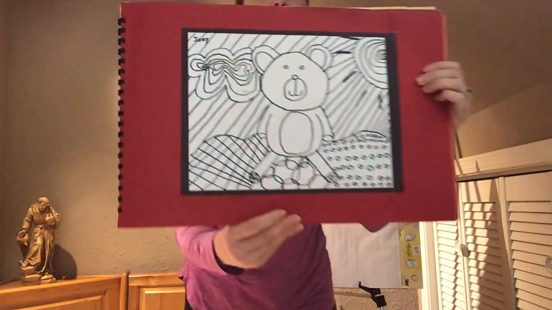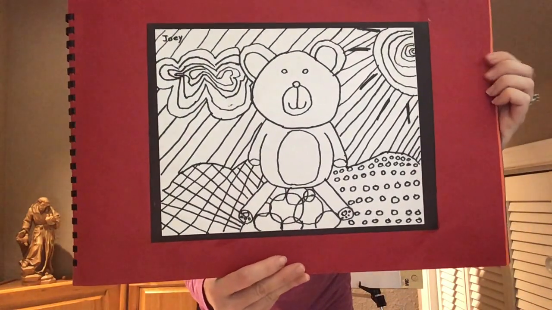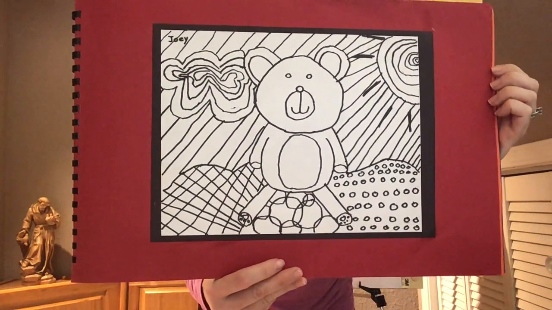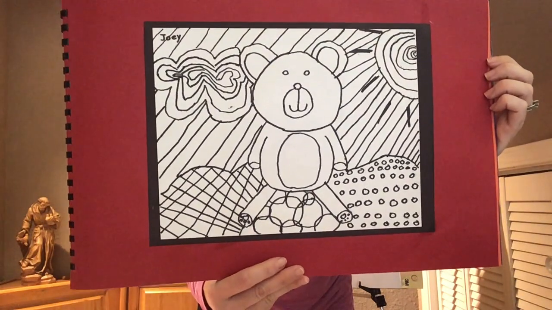Okay. All right, so here is an example of what we're going to be doing today. This one is Joey's from when he was in 4th grade. Here he did a bear.